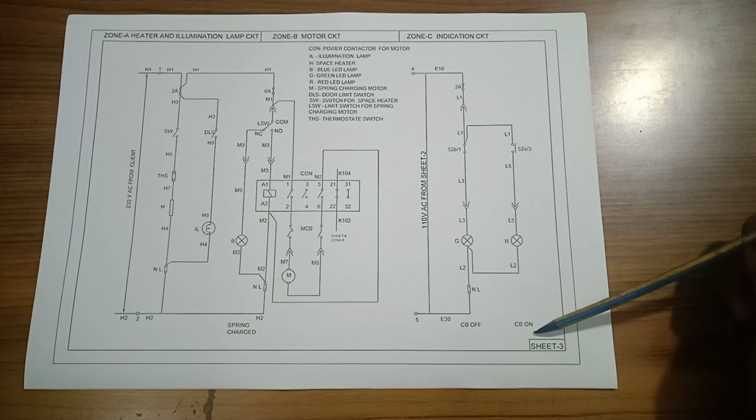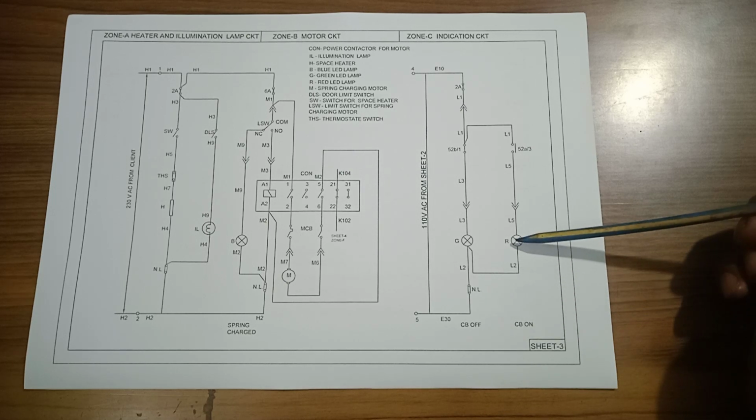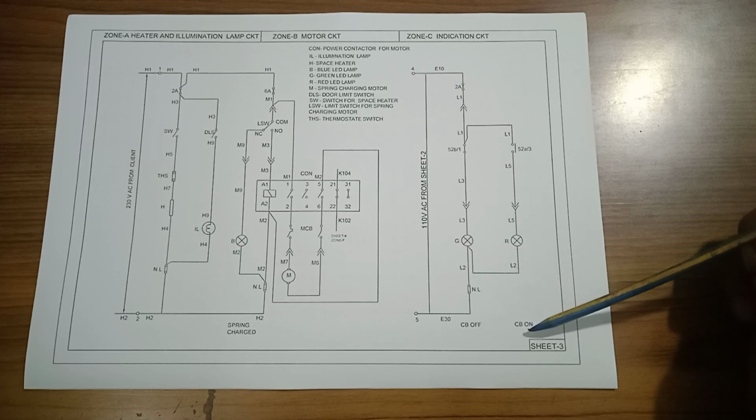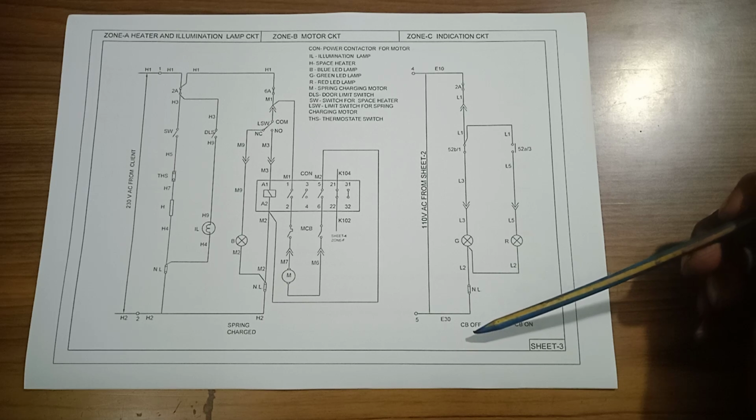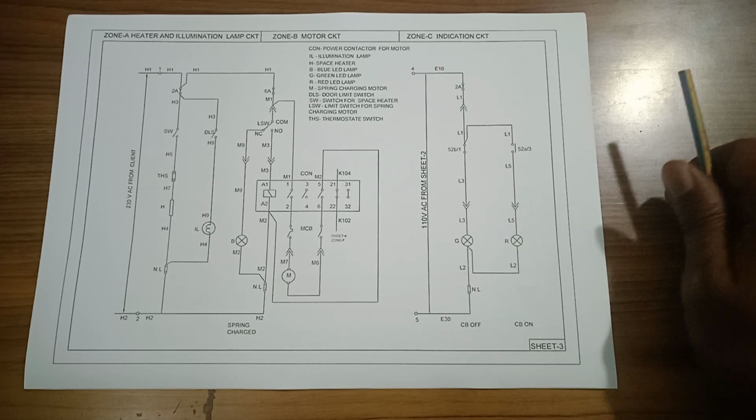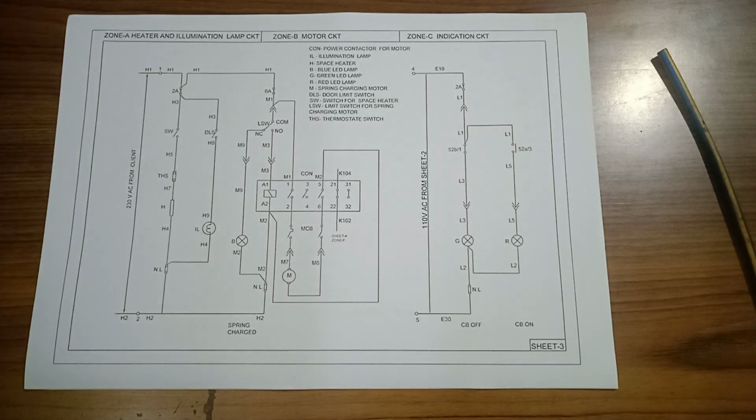When the red LED is on, it means the circuit breaker is on; when the green LED is on, it means the circuit breaker is off, and vice versa. Okay, next.